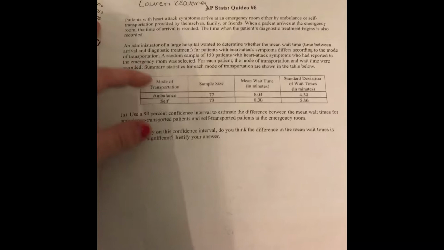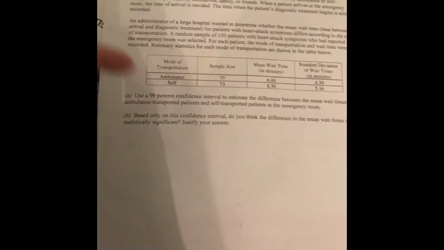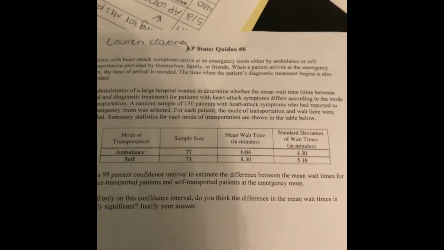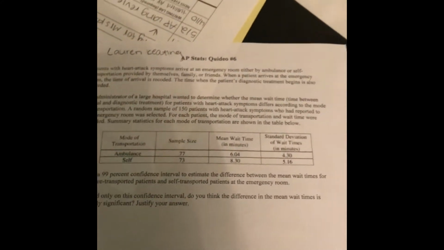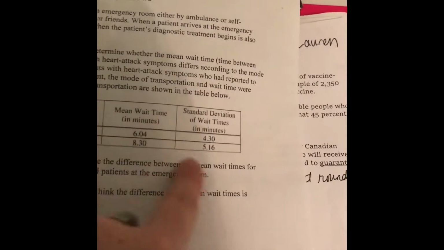And this is going to be a 2-sample t interval, and it is 2-sample because we are comparing two different samples: the sample of people who use the ambulance, and the sample of people who take themselves to the hospital. We know that it is a t-interval because it gives you the standard deviation of the sample, but it does not give you the standard deviation of the population. And we know that it's an interval because it asked us for the confidence interval.